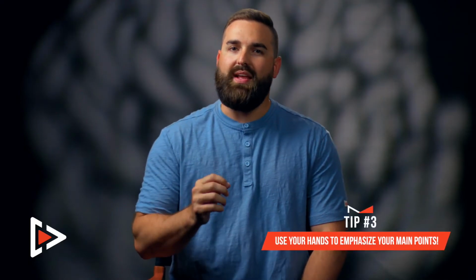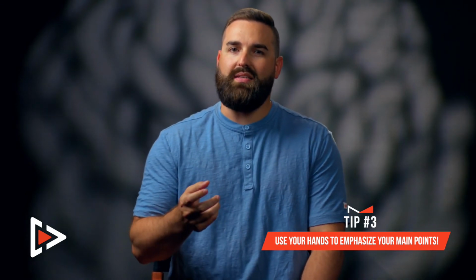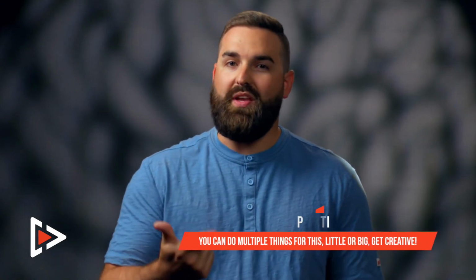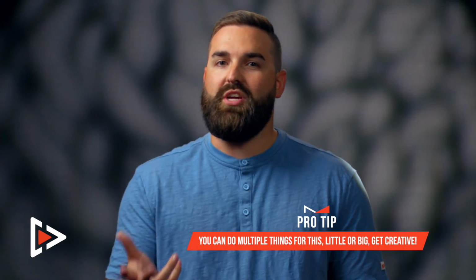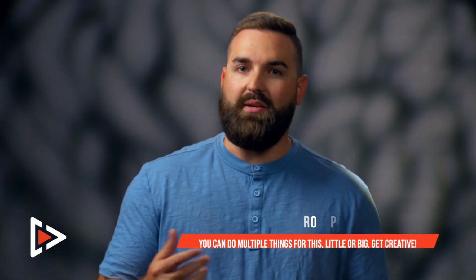Number 3, use your hands to emphasize your main points. A hand gesture can be as simple as the turn of a wrist, like this, or where your hands are folded at your waist. You can count with your fingers. You can extend your arm for extra emphasis, gesture to an item, or even make a contrast with the other hand. Draw the attention of your audience to what you want them to see and remember.